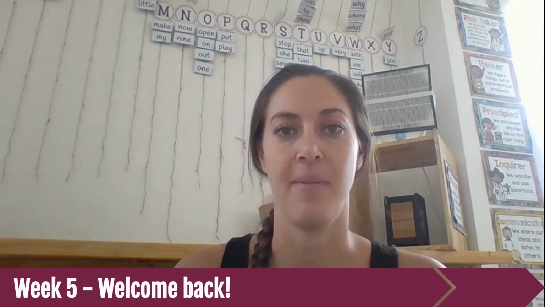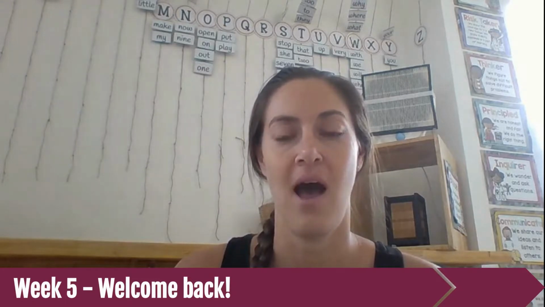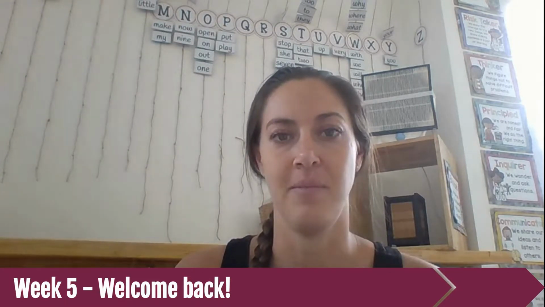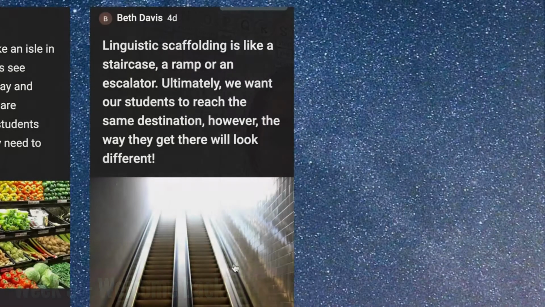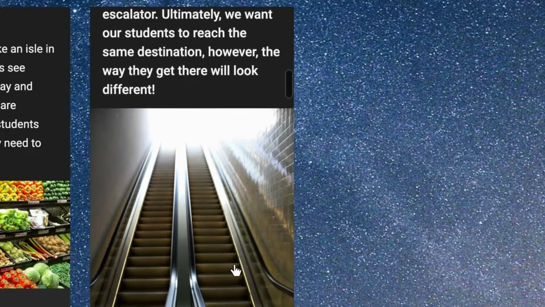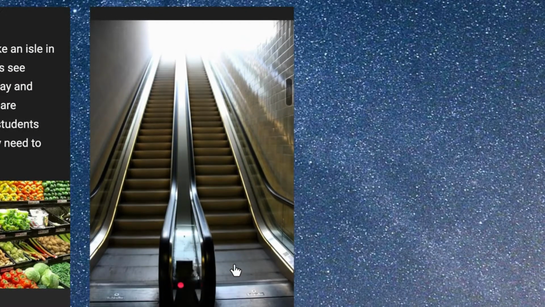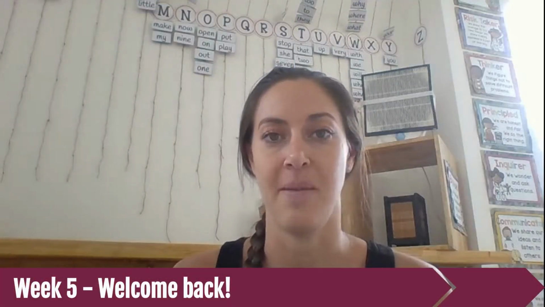This week, though, I chose to really focus on the writing component with the scaffold of a graphic organizer and coming up with verbs, nouns, adjectives, etc. to come up with really juicy sentences for the kids to use in their writing. So as I said in my metaphor, I really believe that these kinds of scaffolds are like a staircase or an escalator or a ramp. Ultimately, the kids all are going to go to the same place, but it's going to look a little bit different how they get there with the supports that we put in place.